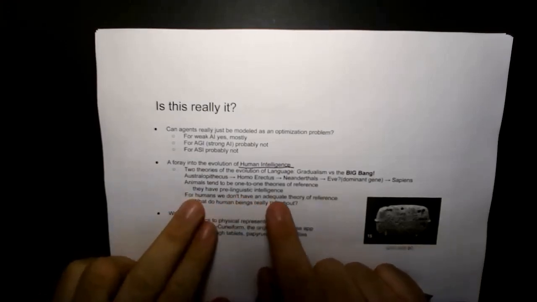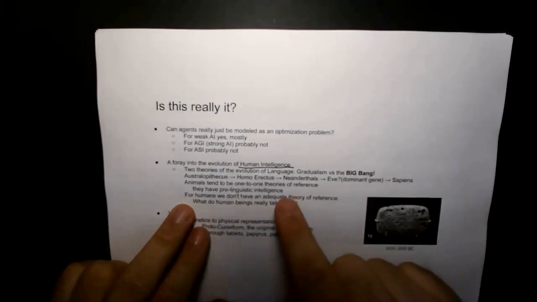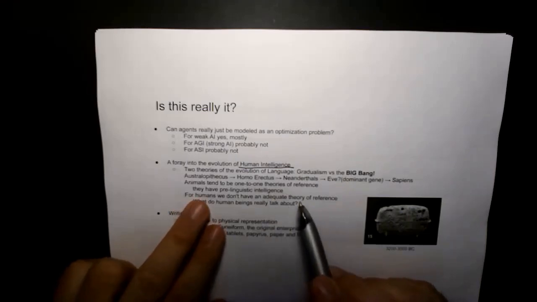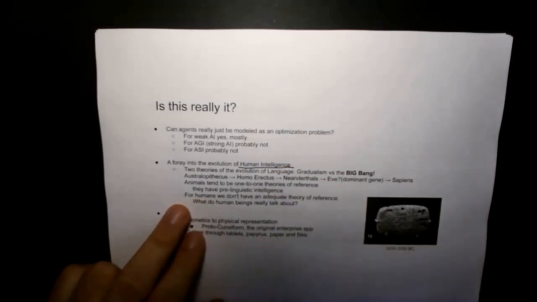So they had this kind of pre-linguistic intelligence. But for humans, when we listen to a conversation between two humans, they're almost always not talking about things in the environment. They're talking about meta concepts, or prior utterances of humans, or something more abstract. So the whole theory of reference that is grounded in logic goes out the window. There have been attempts to formalize it, but it's very hard, because we are only indirectly talking about the real world; mostly we're at a huge level of abstraction above it. So what are human beings really talking about?